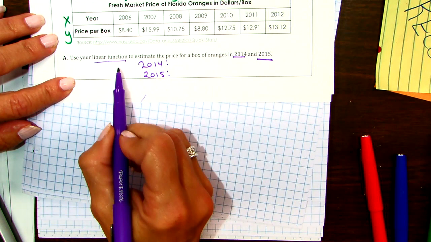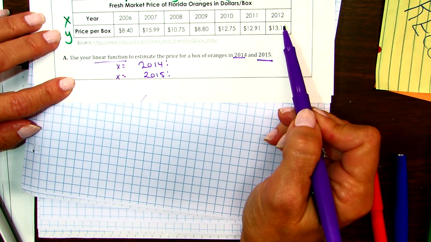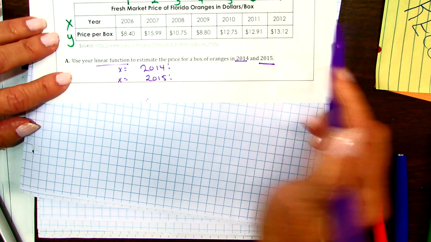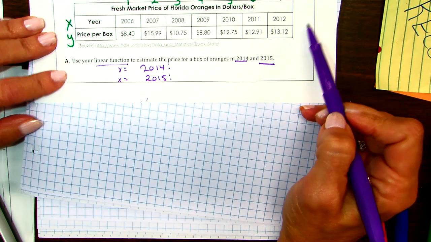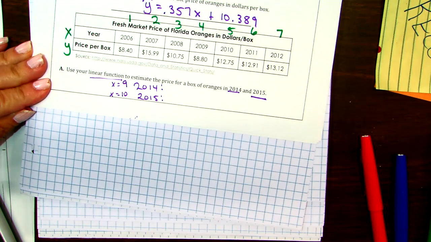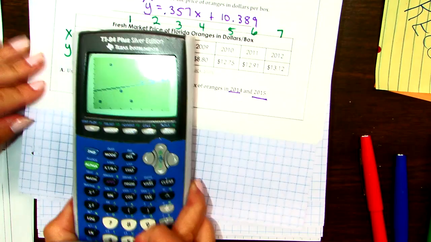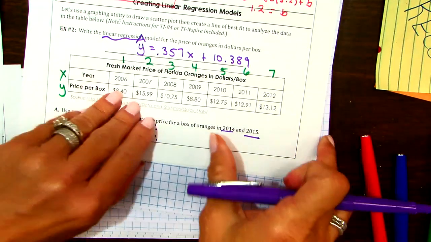So what would the X value be for 2014? Yes, right? Because 8 would be 2013, and then 9, so we're going to use 9 and 10 for 2014, 2015, right? If you want to do 2023, you would just figure out what the X value would be. It's really, really simple, and this is the last thing you have to write on that paper.